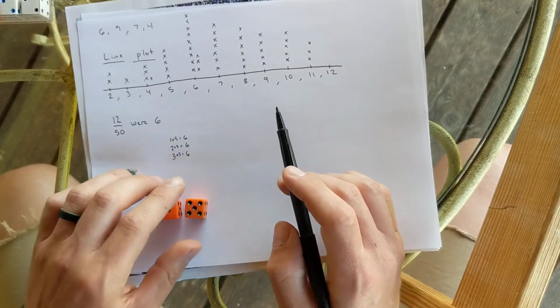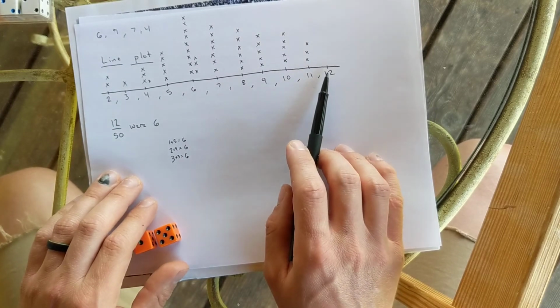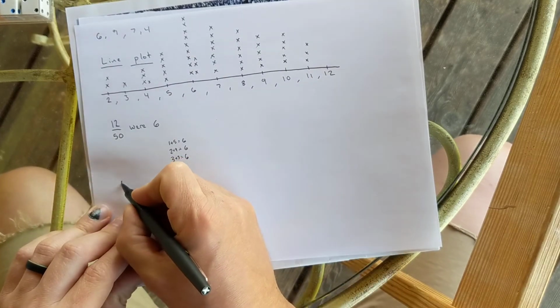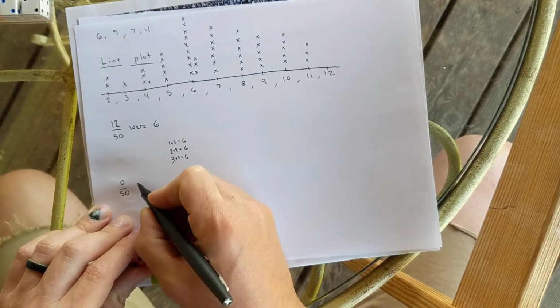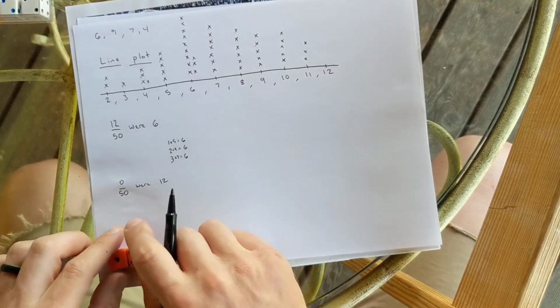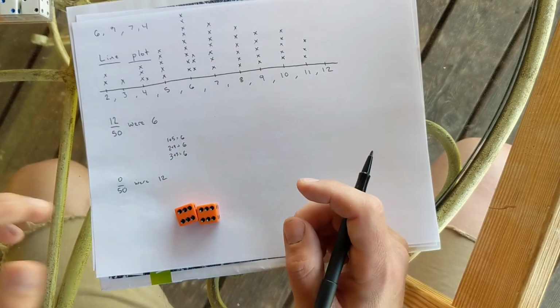Now, if we look at it and you say, what's the least number rolled? That would definitely be 12. I rolled 12 no times in 50 rolls. So 0 out of 50 were 12. And the reason for that is because there's only one combination that equals 12.